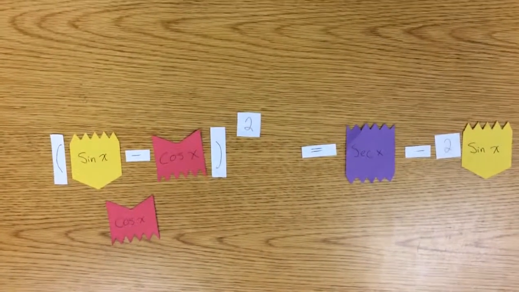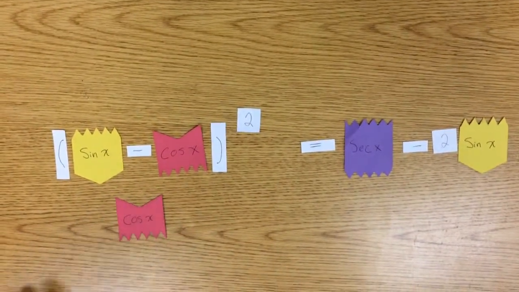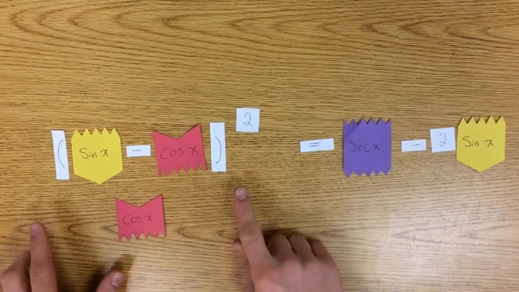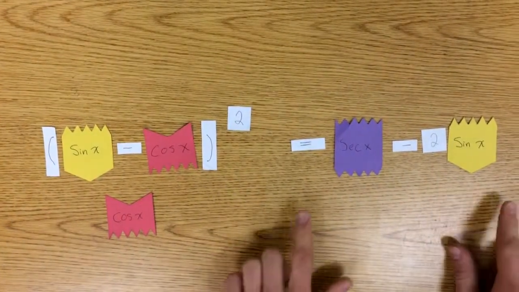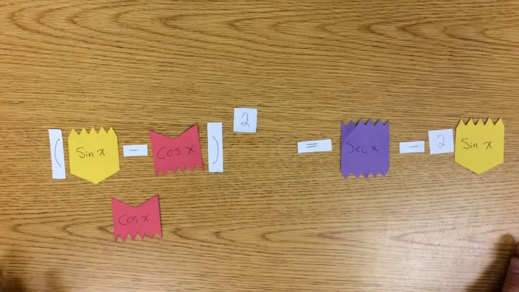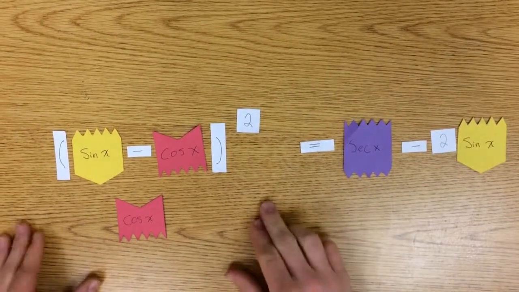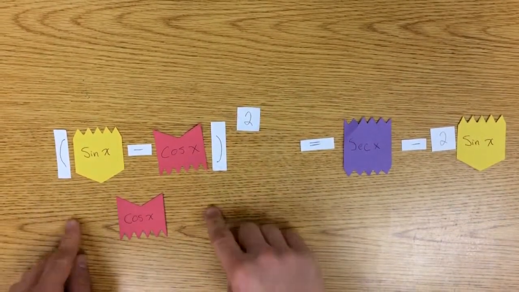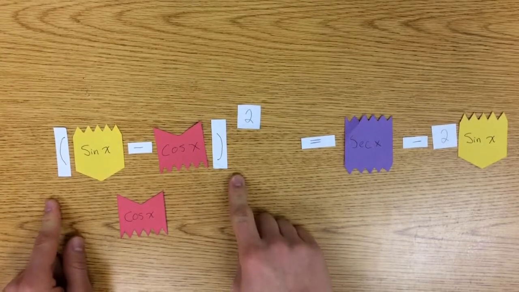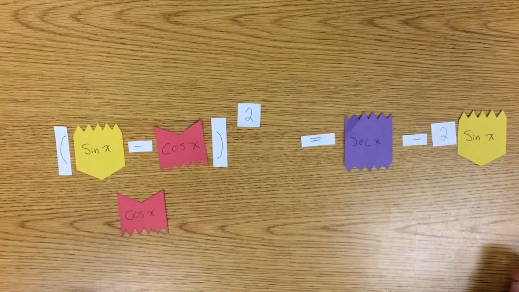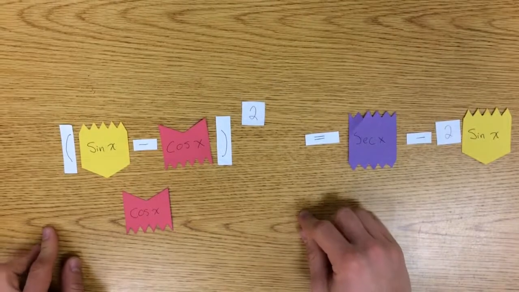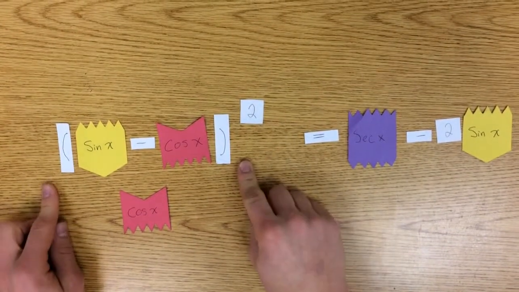Alright, today we're going to solve trig identities. So we're striving to prove that this side right here is equivalent to this side. In order to do that, we choose the most complicated side, which is this one, since it has parentheses and it's subtraction. So our first step is to expand this.